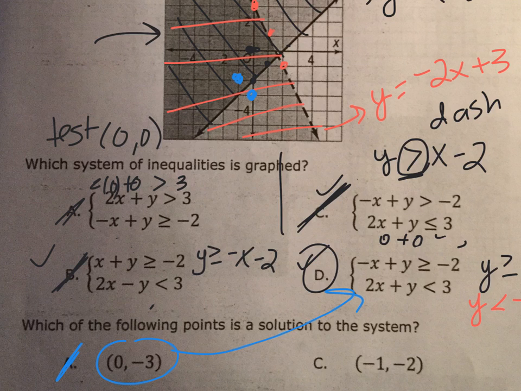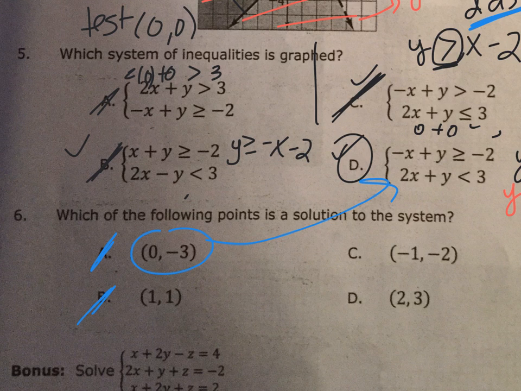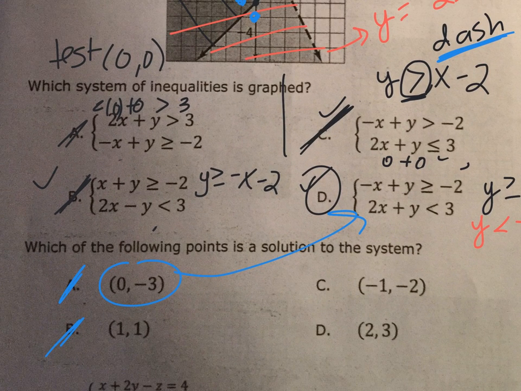1, 1 ends up on the line. That is not part of the solution because this is a dashed line. So that can't be part of the solution. So that might be a little tricky there. So it's not that one. And 2, 3 ends up being, let's see, 2, 3. 1, 2, 1, 2, 3, there's 2, 3. Not in the double shaded region. So that one is not correct. So negative 1, negative 2 is the point that's in the doubly shaded region. That makes it a solution to the system.